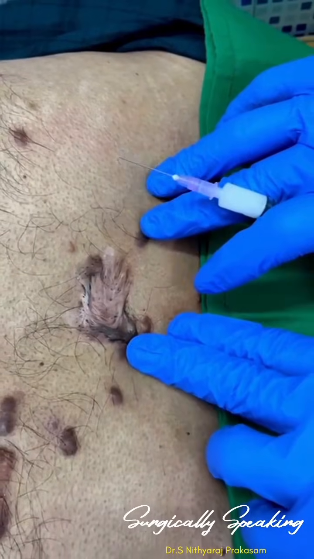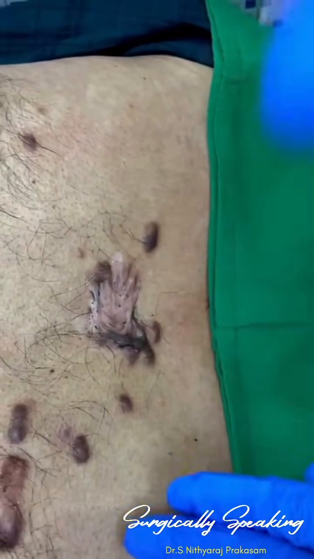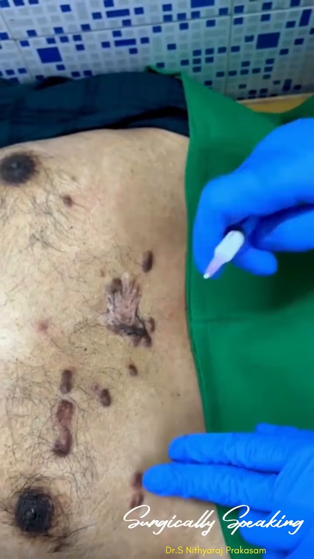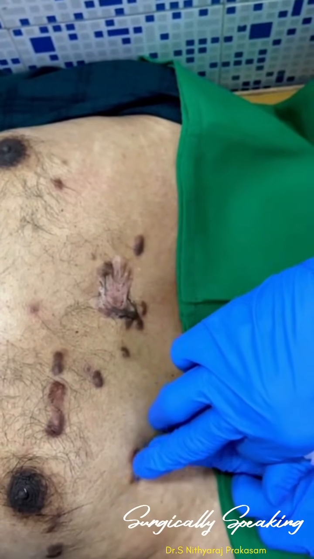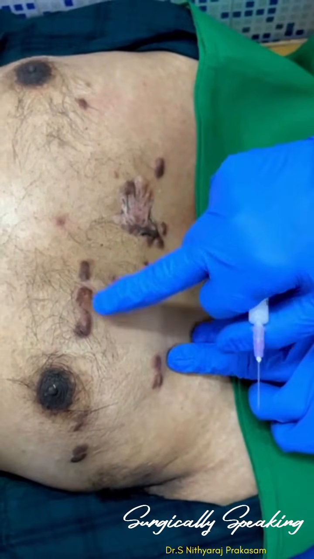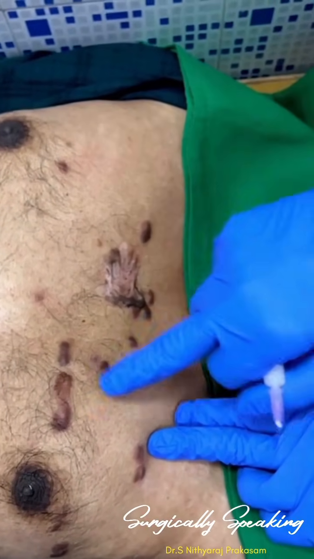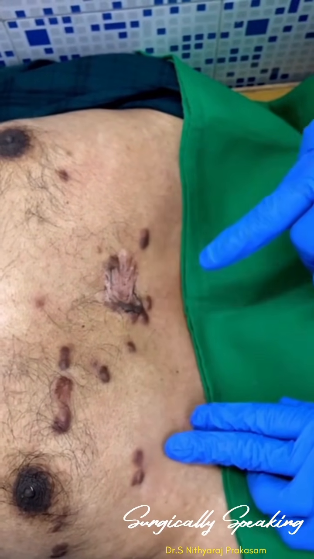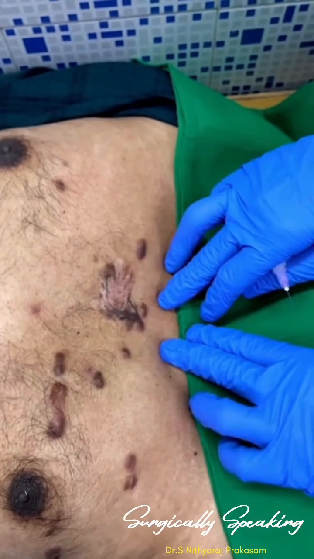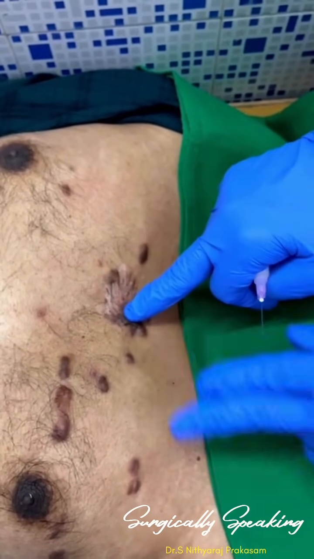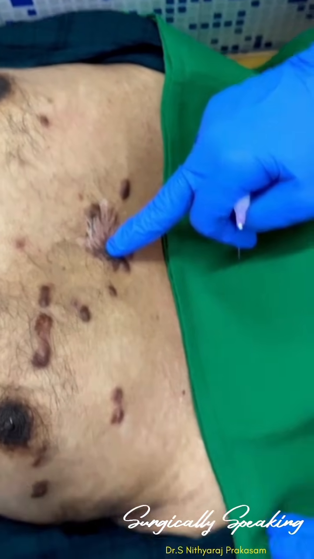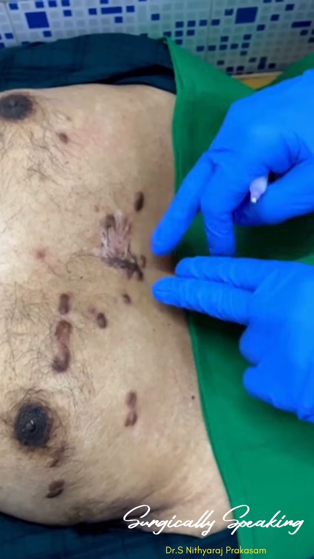This is a keloid. See, this person came to me with multiple keloids. See here, here, here, here, here, here. And this is the pre-sternal region, the most common site for a keloid. Keloids are common in the pre-sternal region and over the shoulder region. These are the places where keloids are common.